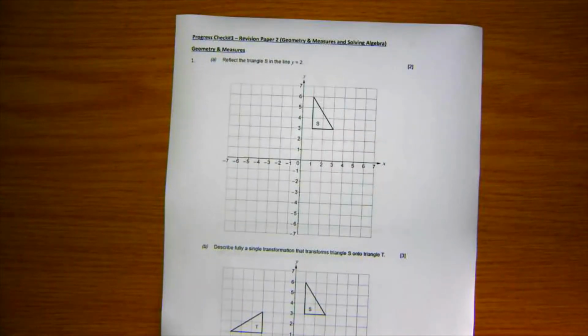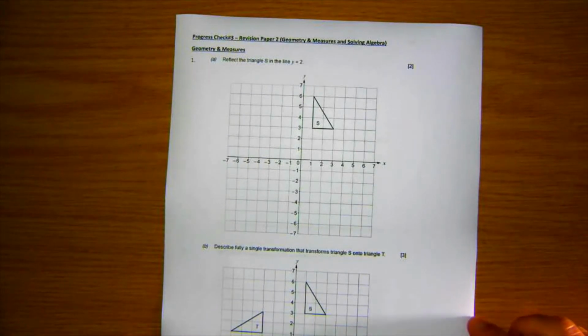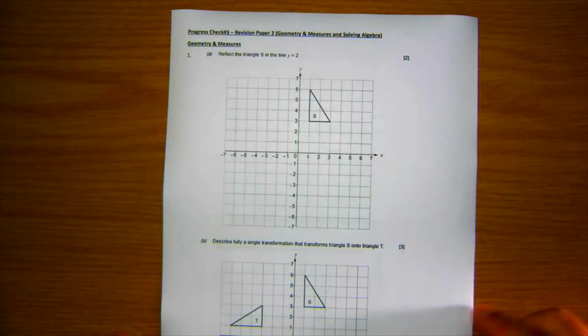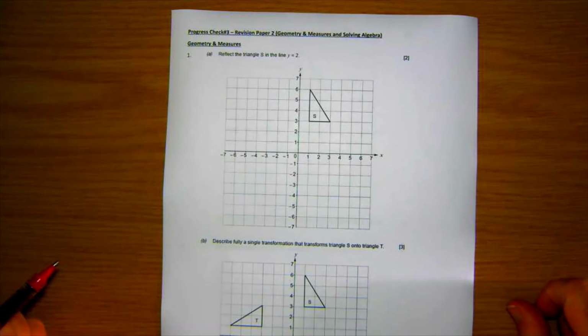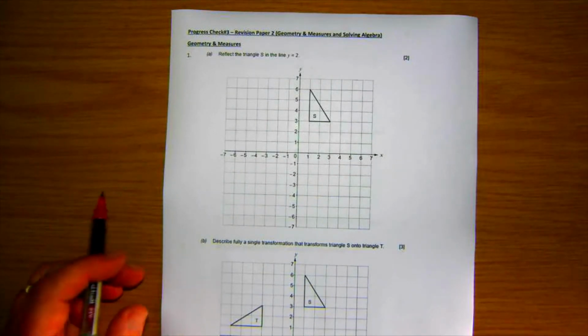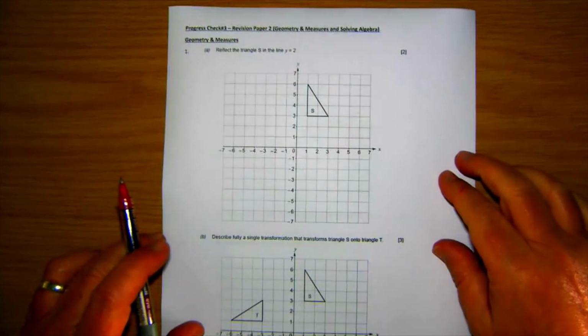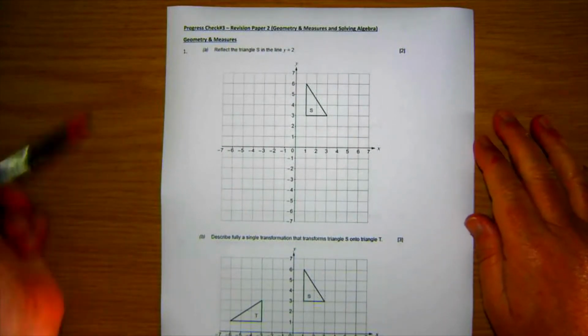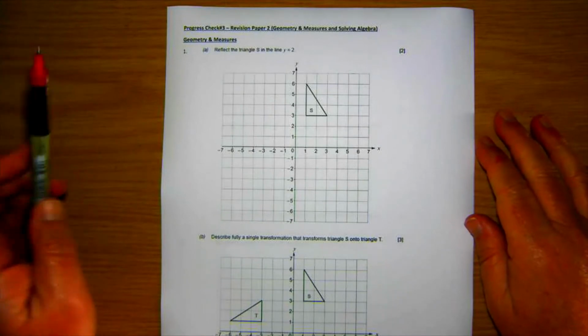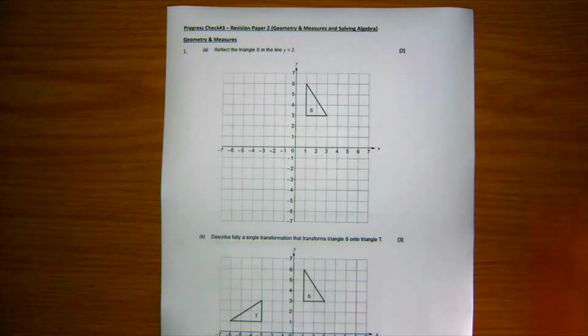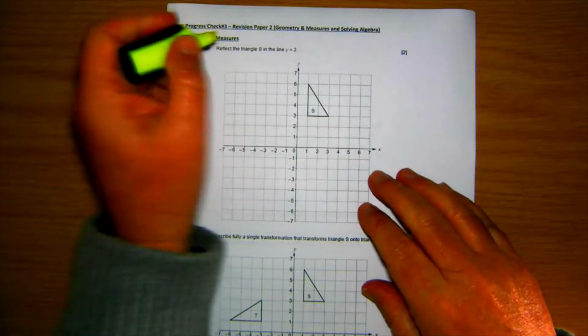Right, so in this revision paper we're going to be looking through questions on the topics in geometry and measures that we've covered in the autumn term, and the algebra topics where we're dealing with algebra and coming up with solutions. So first of all we focus on the geometry and measures, and the first couple of questions are on transformations. The first one, reflect the triangle S in the line y equals 2.